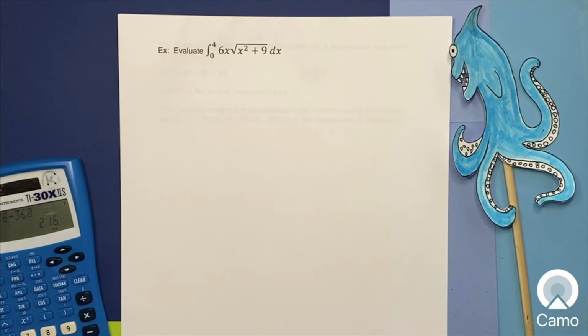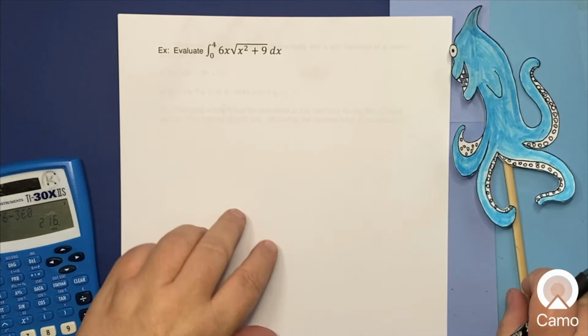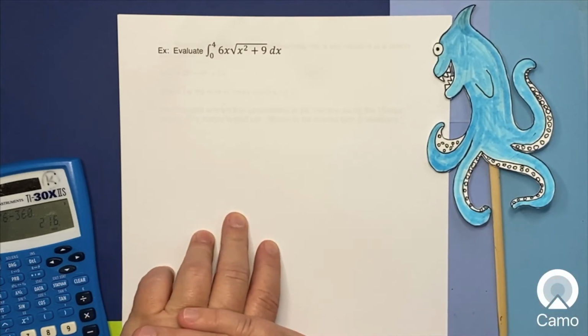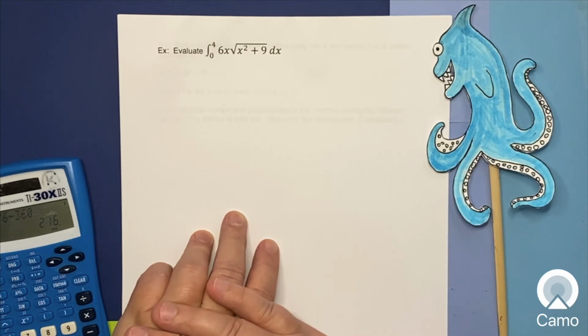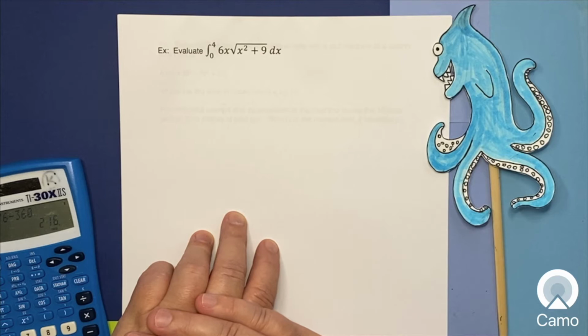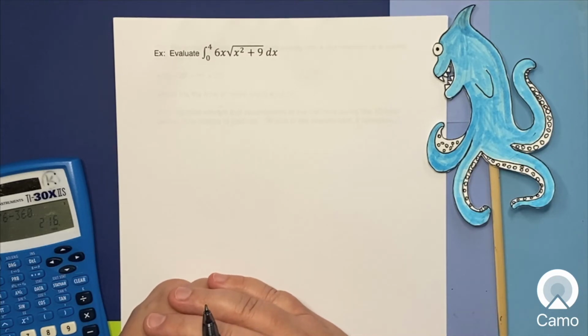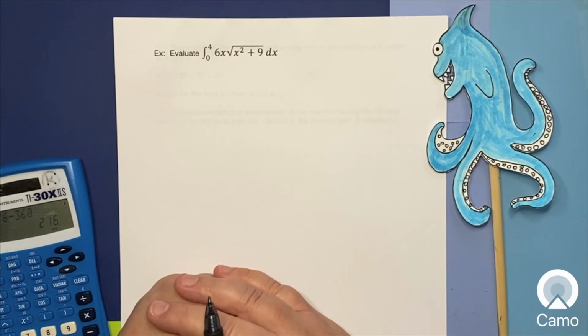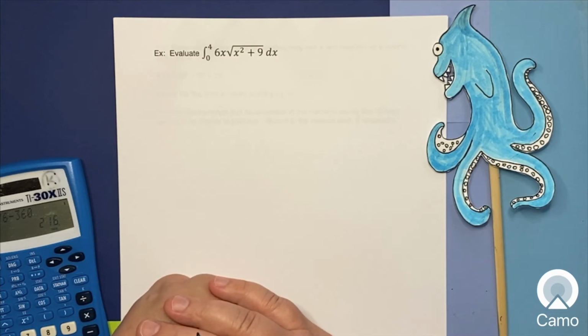This problem is just a smidge harder than something that I would normally give someone who is just starting out with antiderivatives. But on the other hand, you all seem very, very smart to me. So let's see if we can work it out, just to give you a taste of what it looks like to try to find the antiderivative when things are getting a lot more complicated.